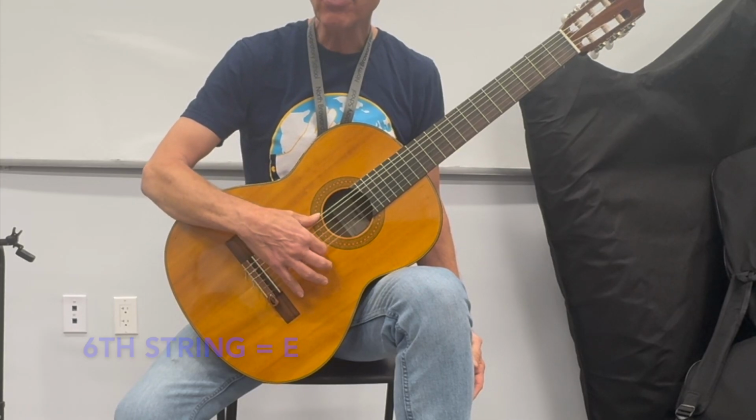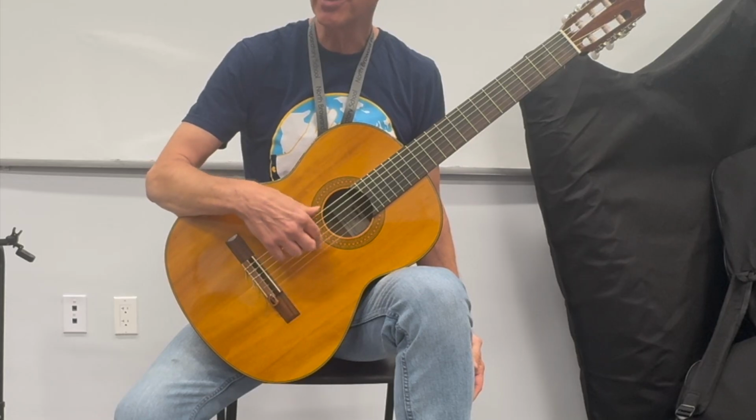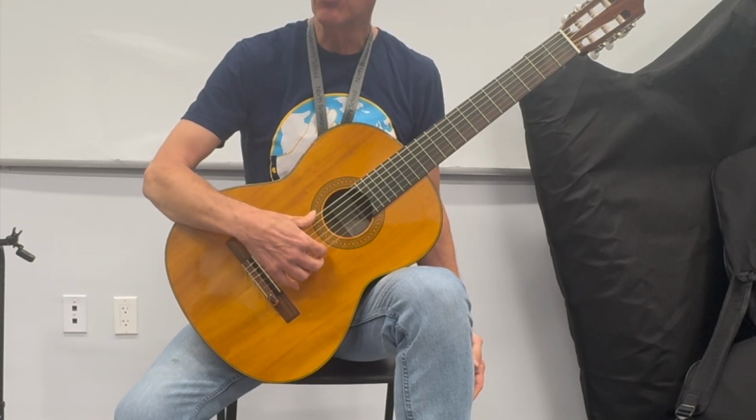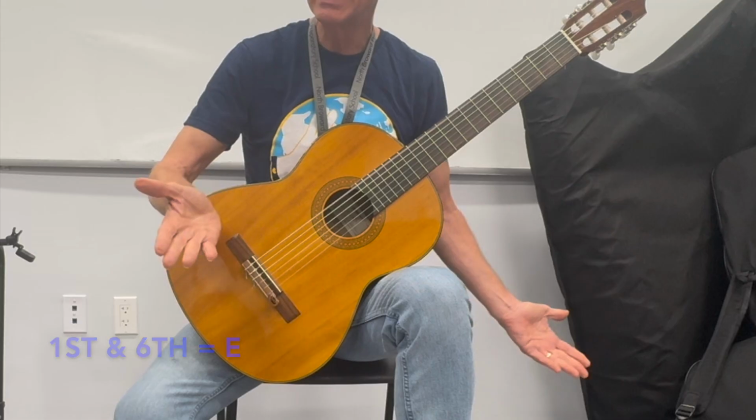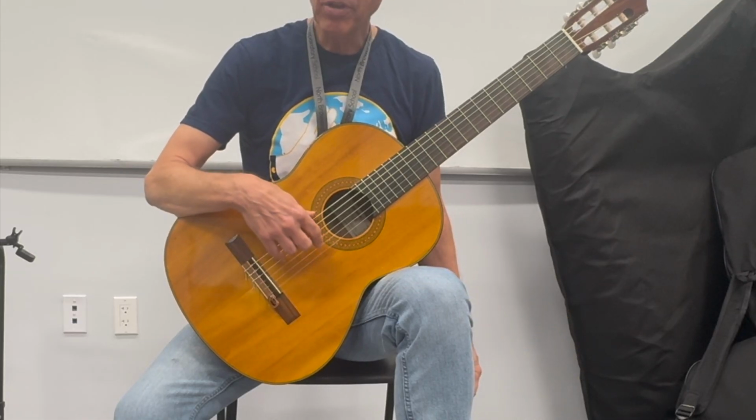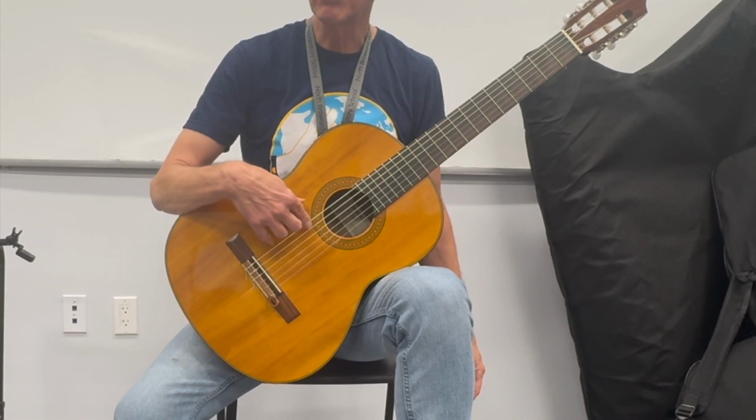So both outside strings, the first string and the sixth string, or the highest string and the lowest string, are both E's. Easy to remember. So then you just have to remember the others.